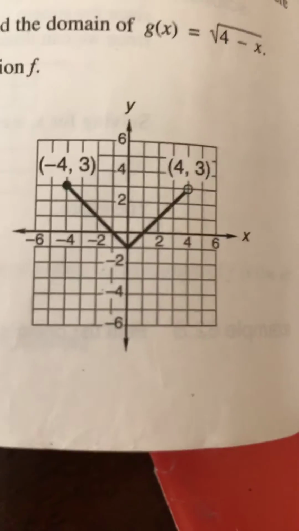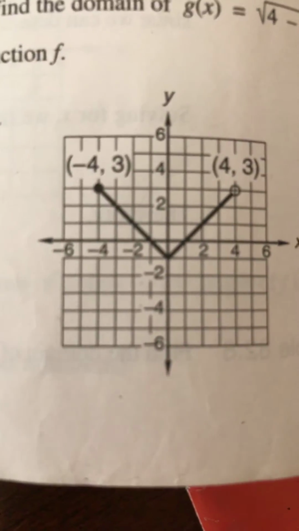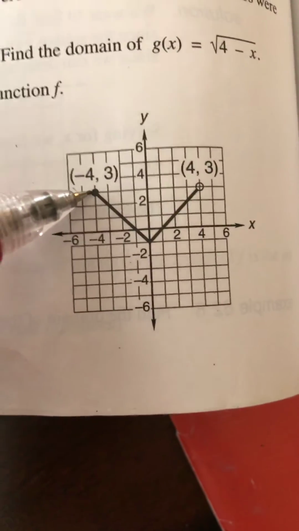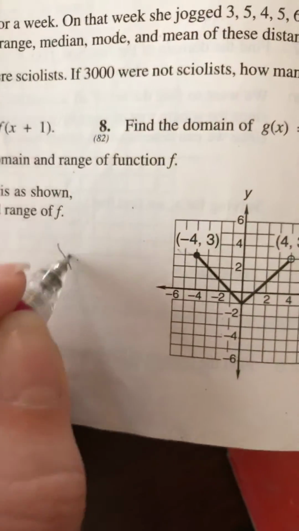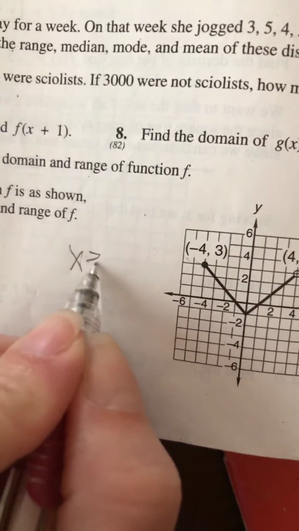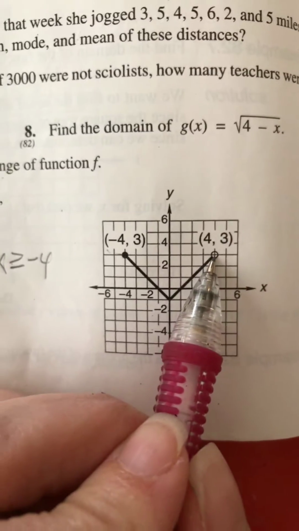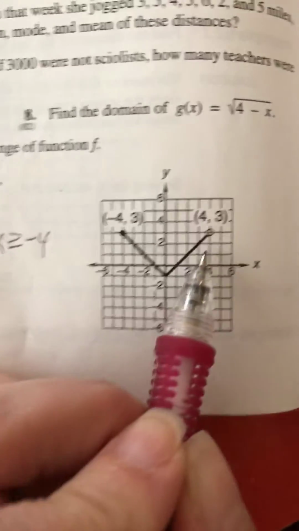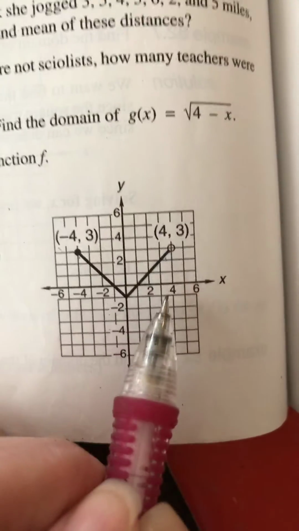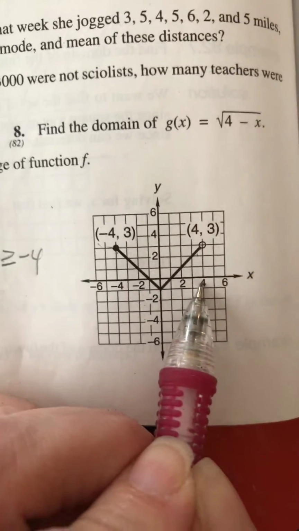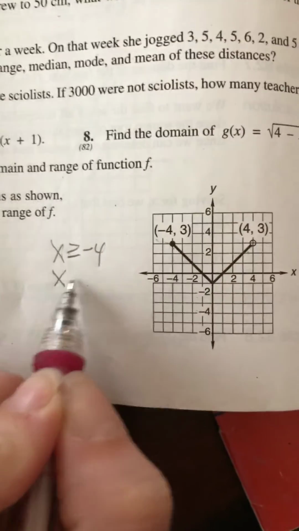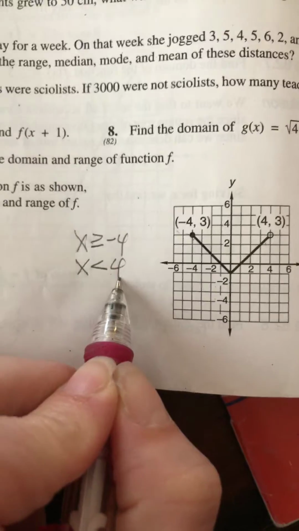Now number 10 is in the book, so I'm going to go back to the book, and it wants to know the domain and the range. So looking at the domain, my smallest x value is negative 4, so x has to be greater than or equal to negative 4. My largest x value, it's an open indicator, my largest x value is positive 4, but it's not equal to it, so x is actually less than positive 4.